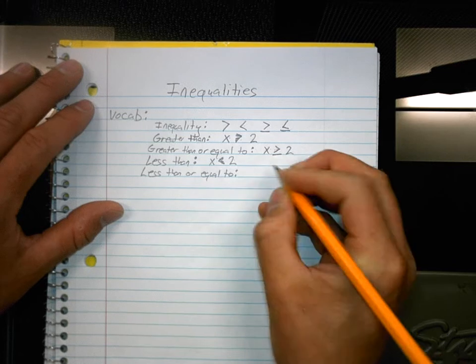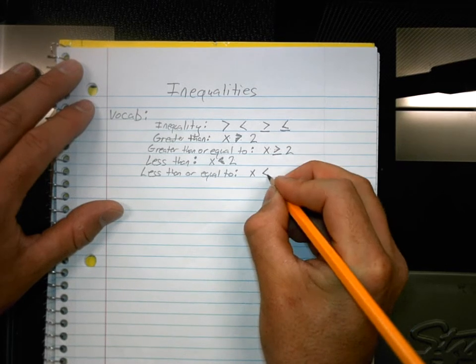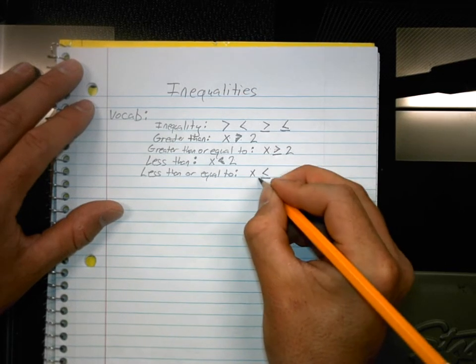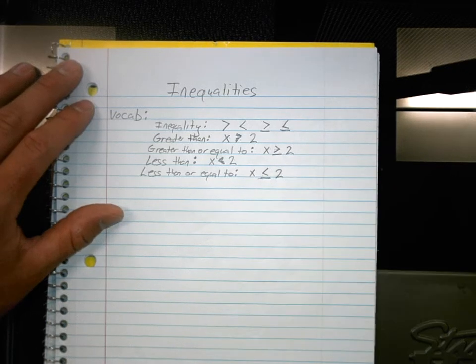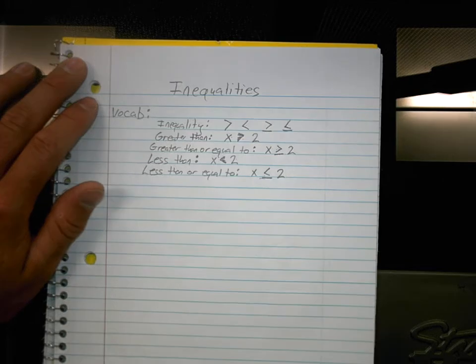Less than or equal to. So again, less than, and the line underneath, because it can also be equal to the number. So these are the vocabulary terms, the symbols that you should become familiar with.